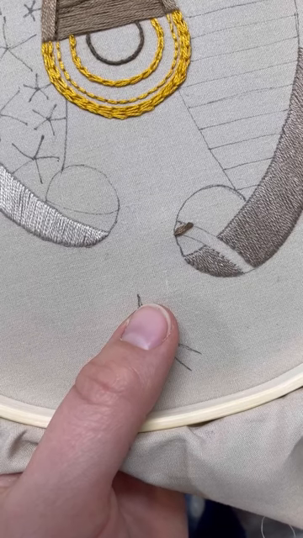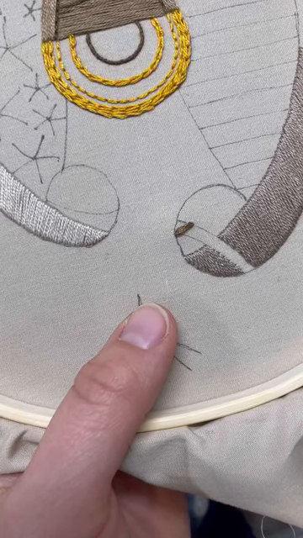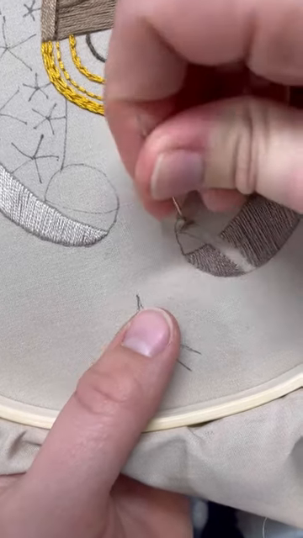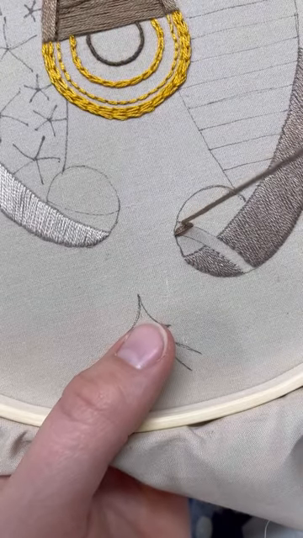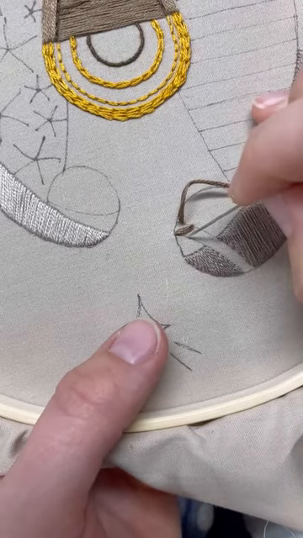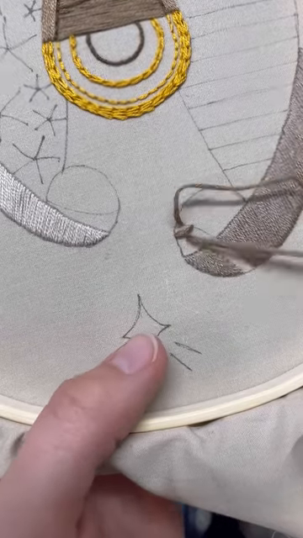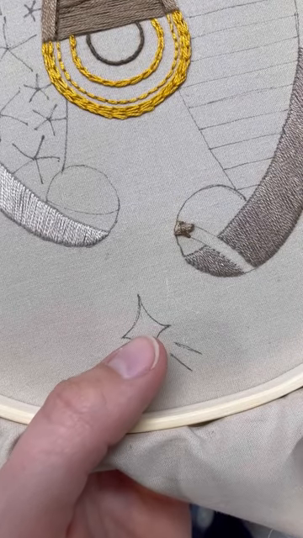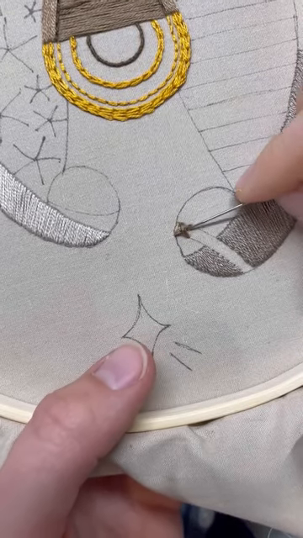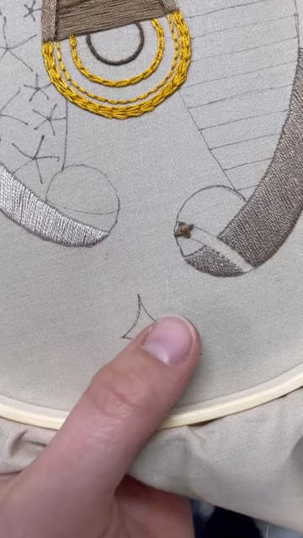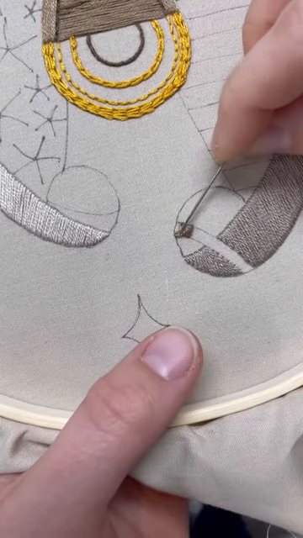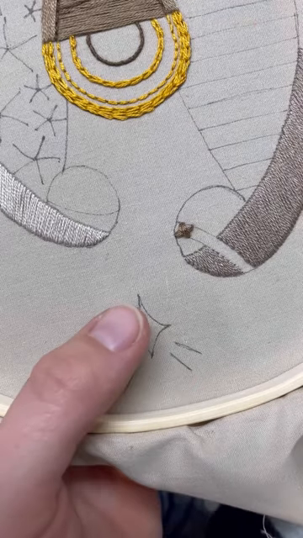And then I'm just going to come up in another spot, very much at random, and make another intersecting line. You can see my first 2 actually do make an X. But then I've got this gap over here on the edge, and I want to make sure that's all filled in.